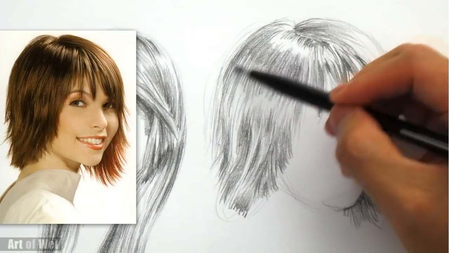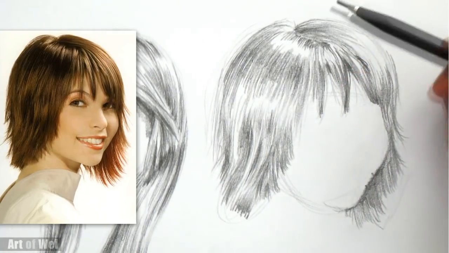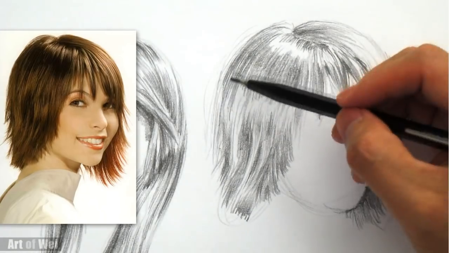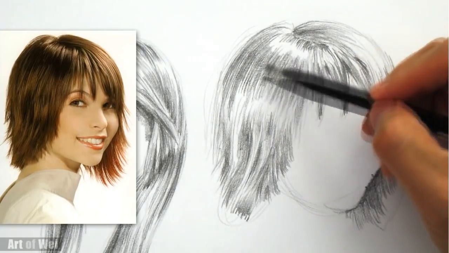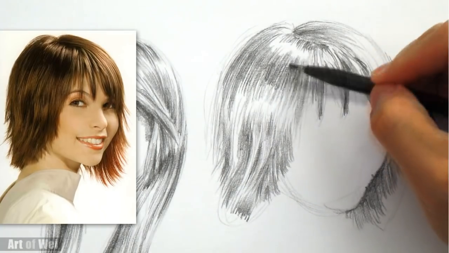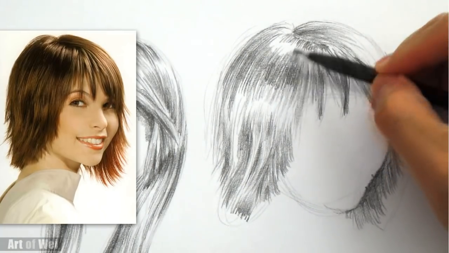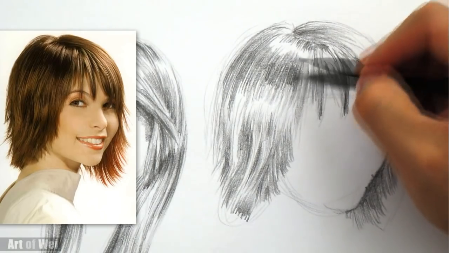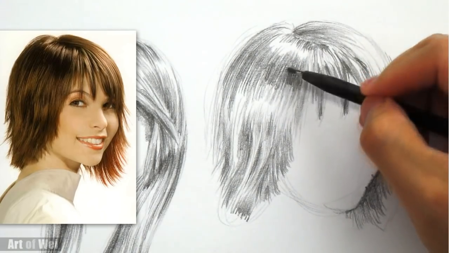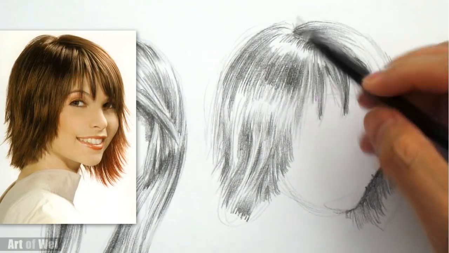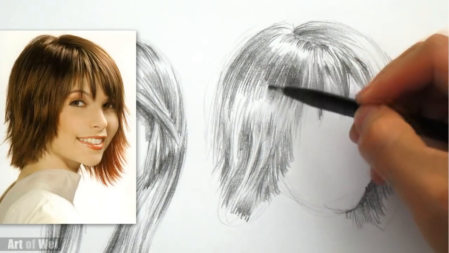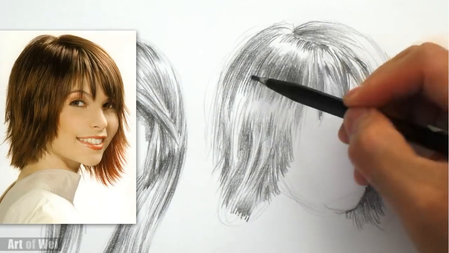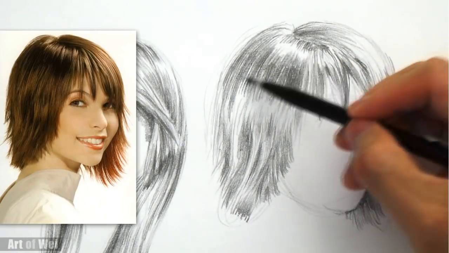And let's go back on this side, since it's easier for me to draw. All right, so now I can make it darker. Let's say I'm going to go back in here and really make it dark. So I'm sticking with the 4B, just because I can get a little bit more lines out of this. If I use a 6B, it'll be nice and dark, but I won't be able to get these small lines.